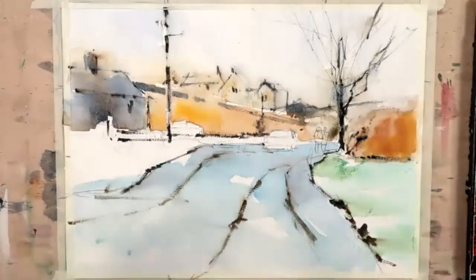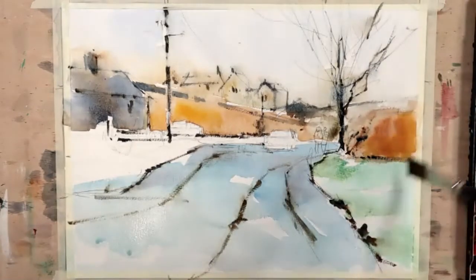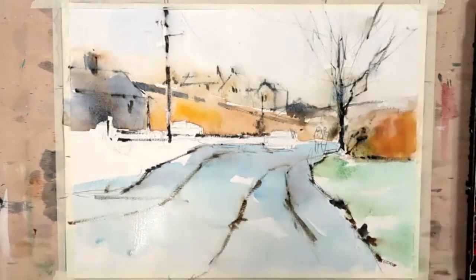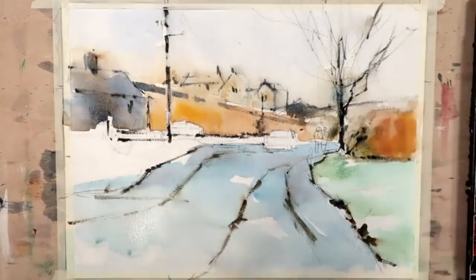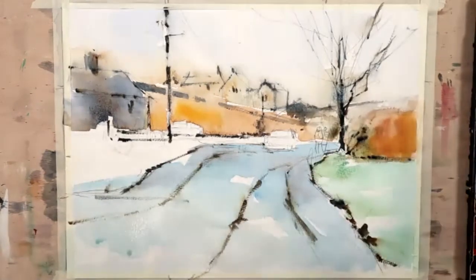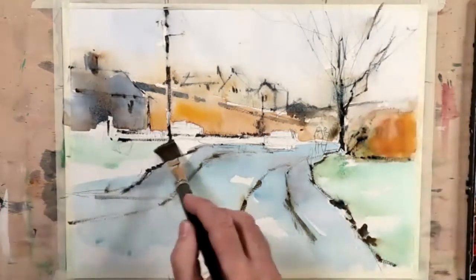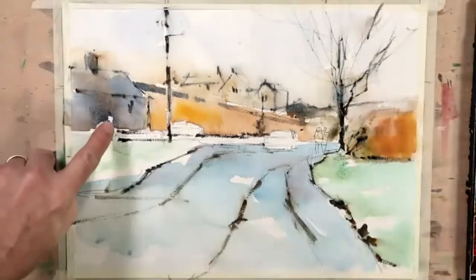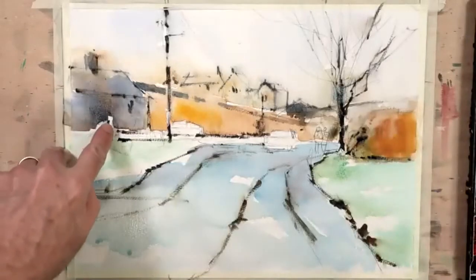But the colour combinations are working rather well. I'm enjoying this. Although there are a number of different colours already in this, it doesn't look overworked in terms of too many colours, and that's because each colour, when you study the painting, is isolated, if you like, in its own territory.